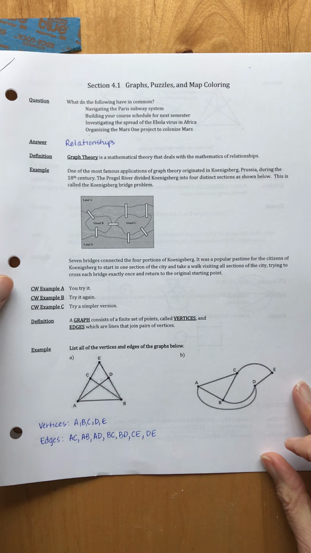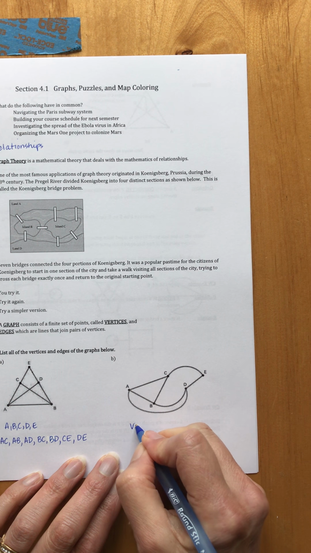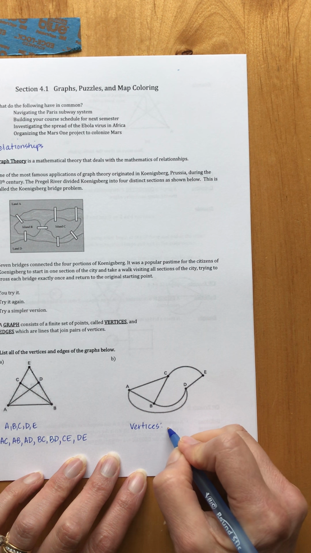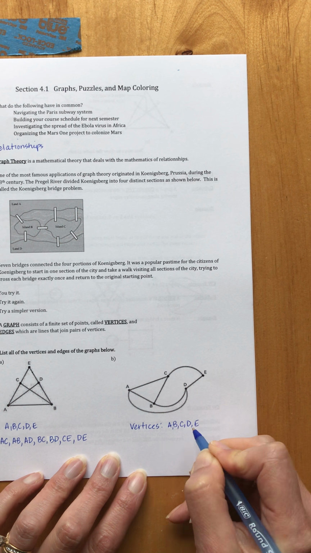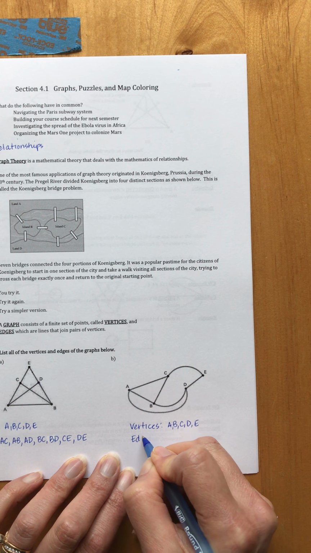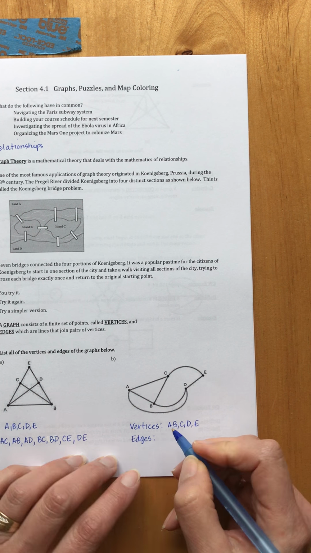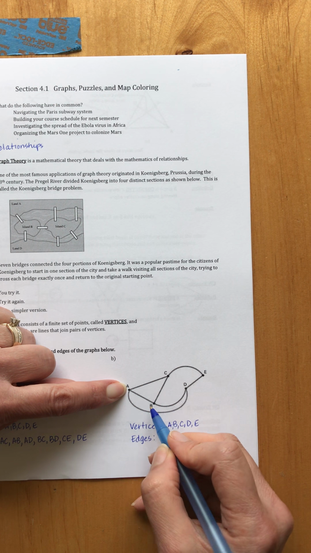Let's move on to the next one and get all of them here. The vertices here would be, still, A, B, C, D, E. And then our edges. We have three coming out here, so I'm going to keep them in order again.